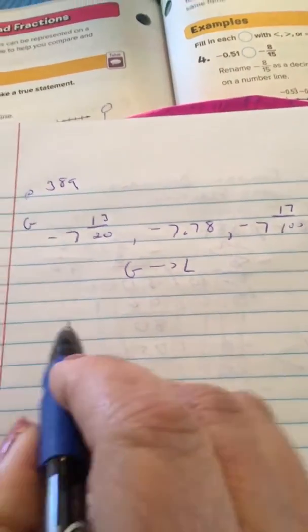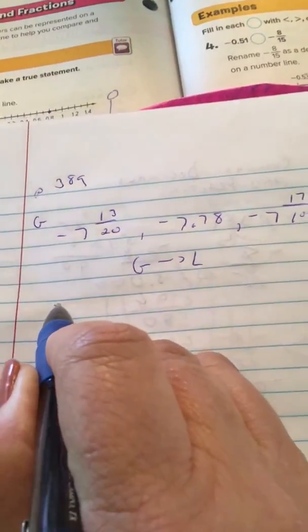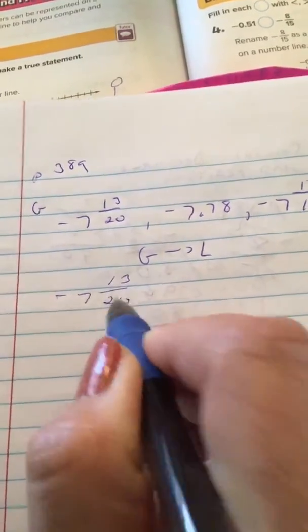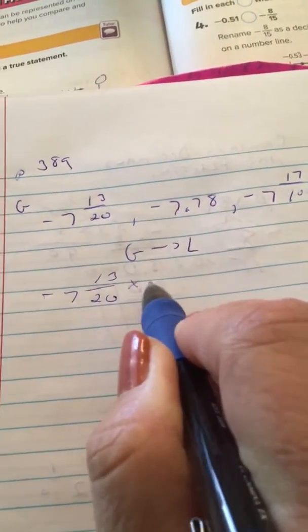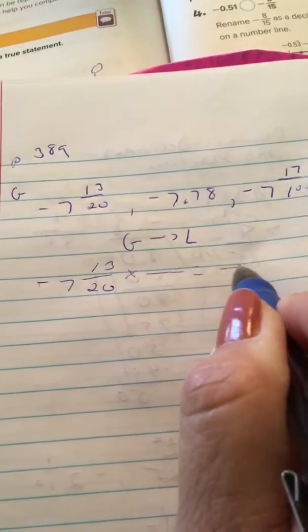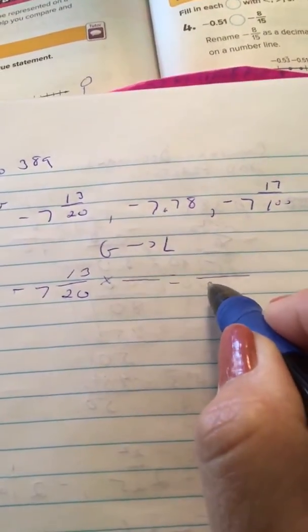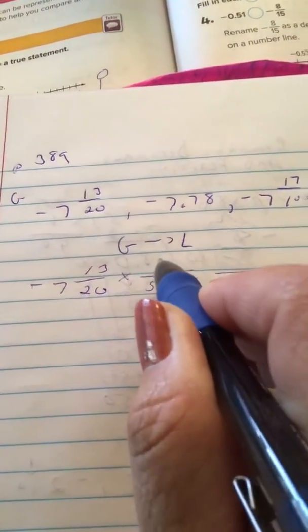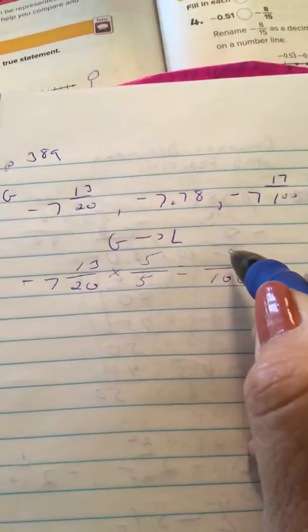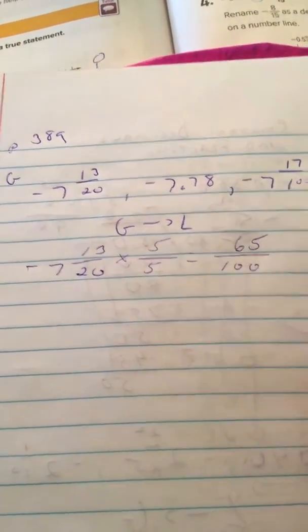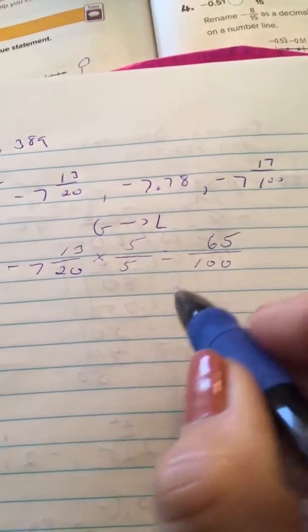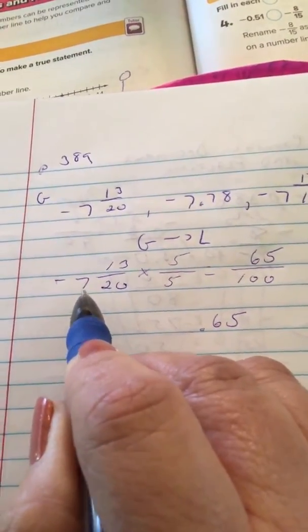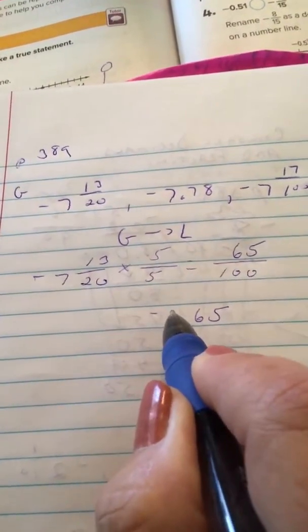Let's get started. Starting with the negative 7 and 13/20ths. The 20 needs to have a decimal value. 20 times what to get me the hundredths value? 5 on the bottom, 5 on the top, 13 times 5, 65. 65 hundredths, dot 65. The 7 and the negative symbol have to come back to play.